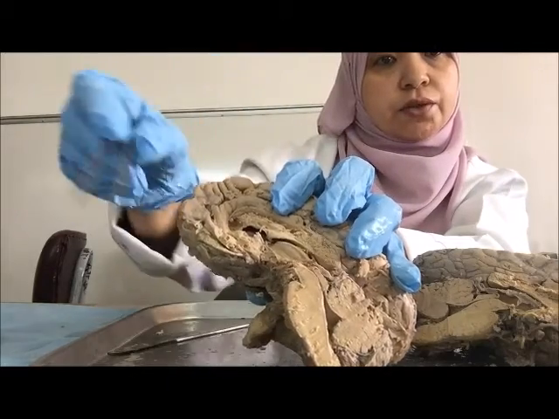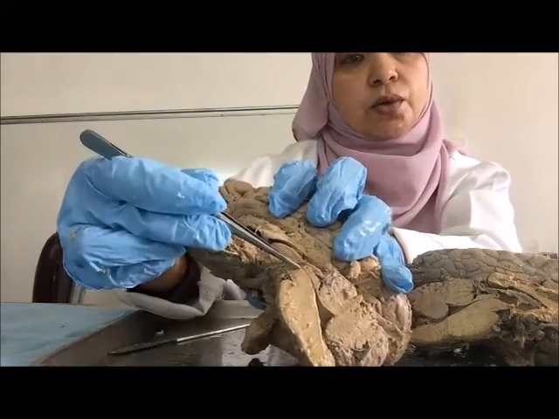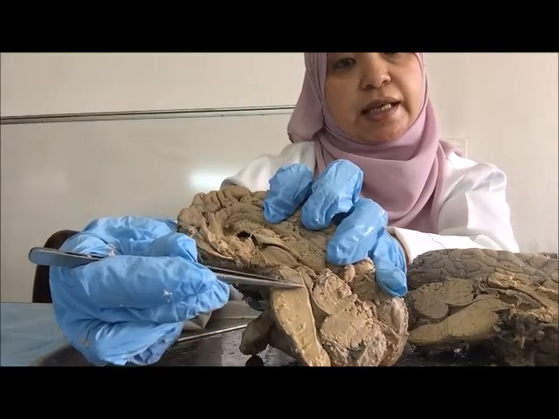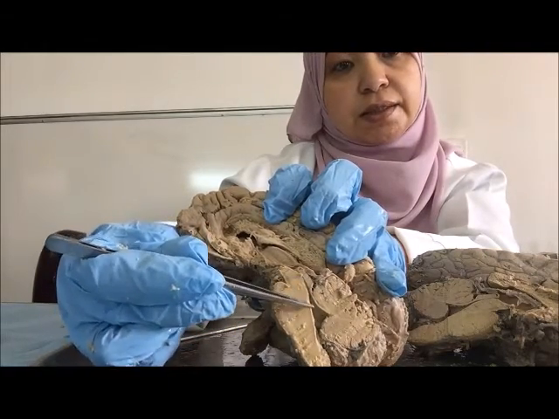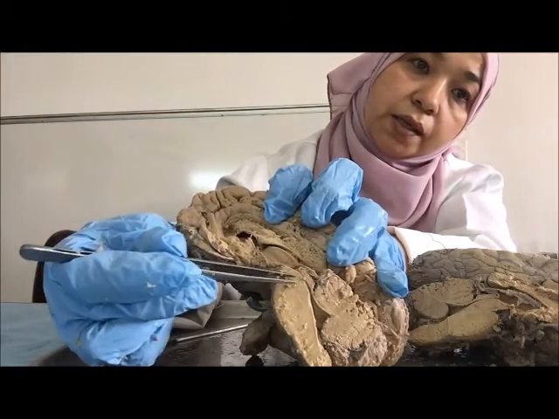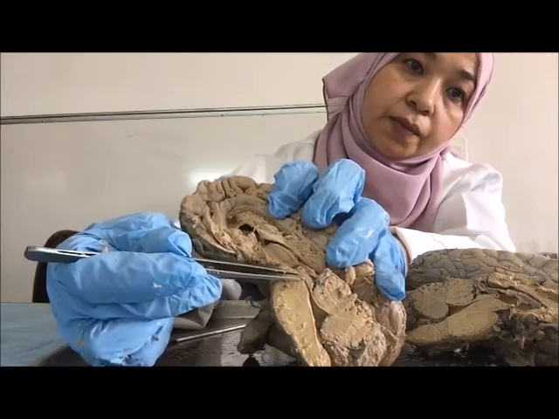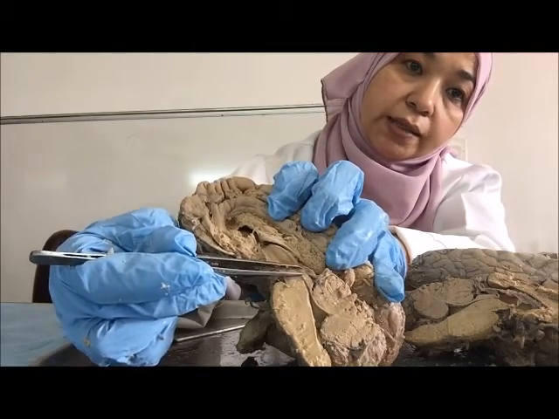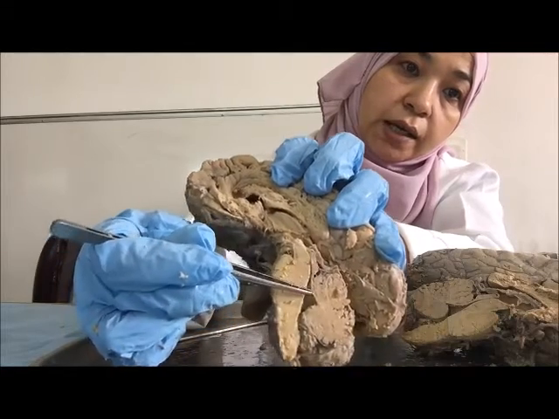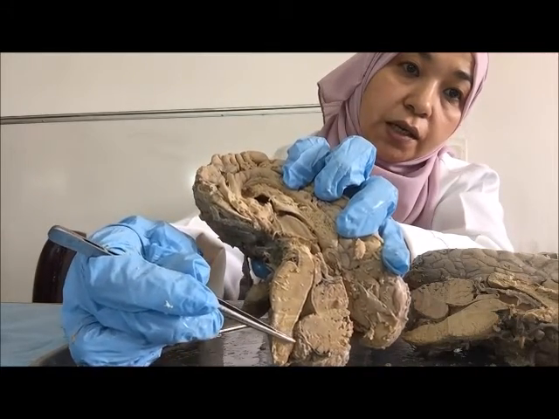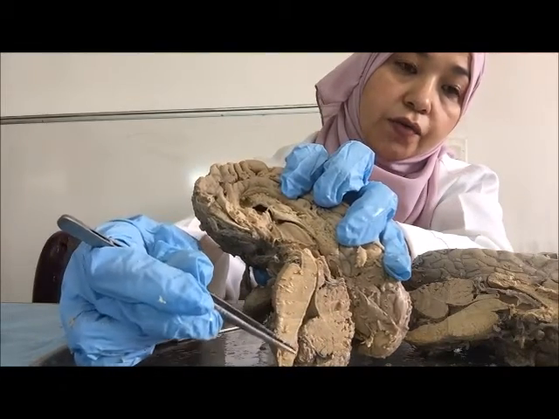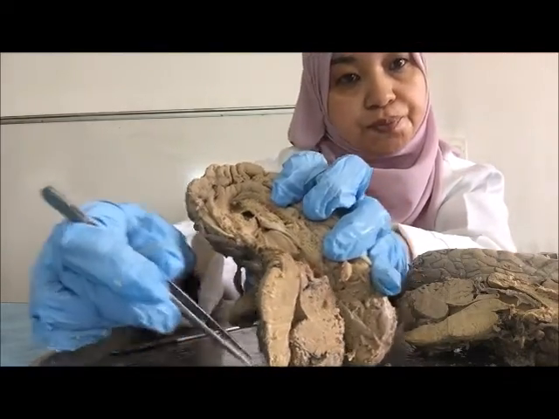Then the third ventricle is connected to the cavity of the fourth ventricle through this canal, which is the Cerebral Aqueduct of Sylvius, inside the substance of the midbrain. So the Cerebral Aqueduct connects the cavity of the third ventricle to the cavity of the fourth ventricle, and the cavity of the fourth ventricle is connected directly to the central canal of the spinal cord downward.